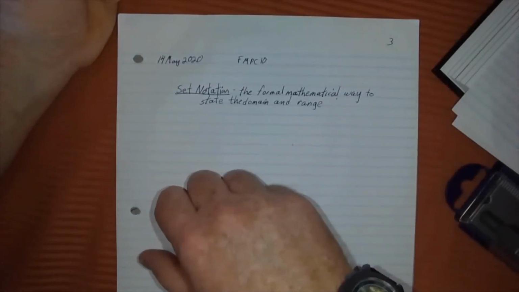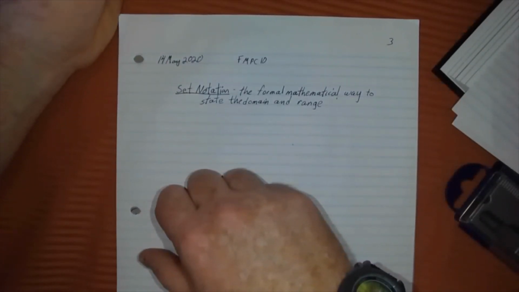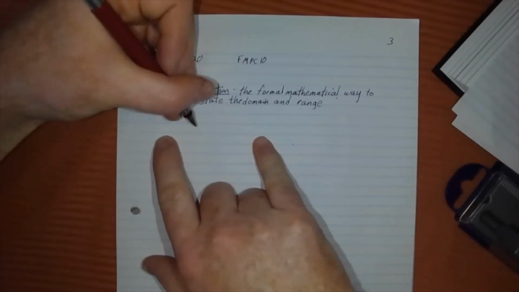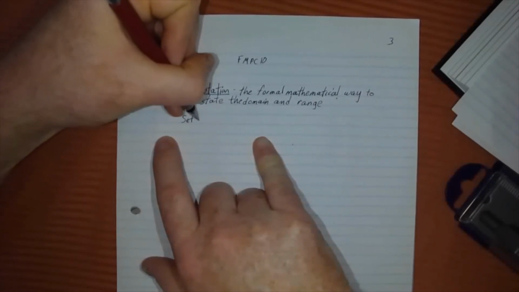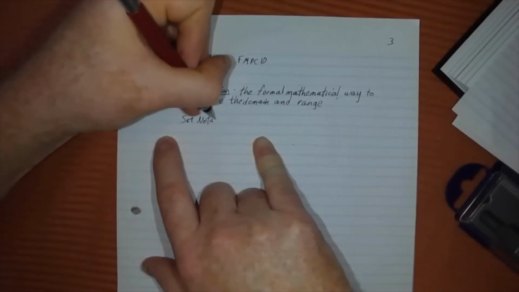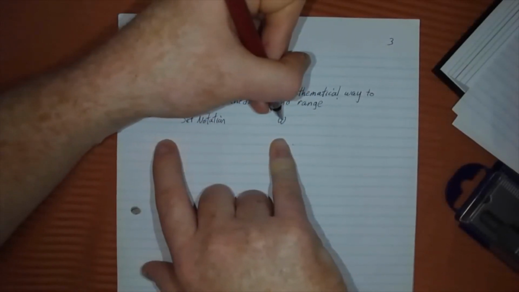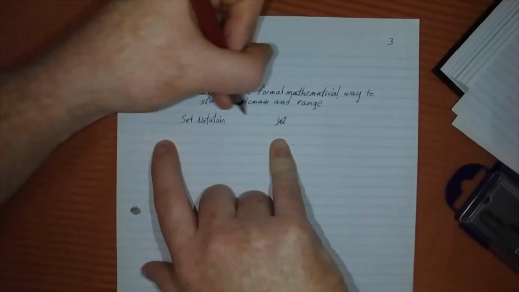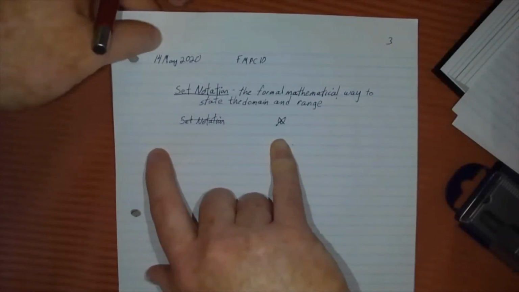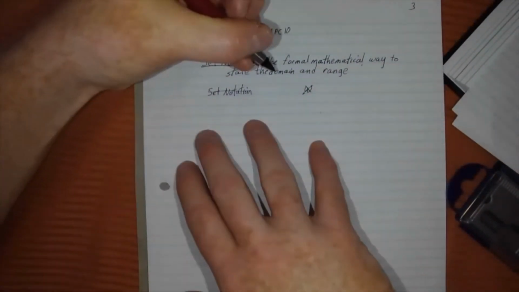And it looks like something specific. So, I'm going to build a little chart, set notation, and what it means. Don't write that down yet. I'm going to define a few things. There's a few symbols that are used in this that are critical.